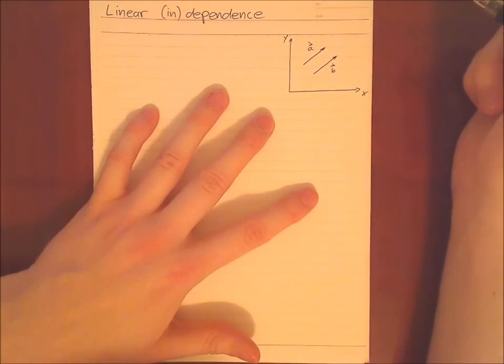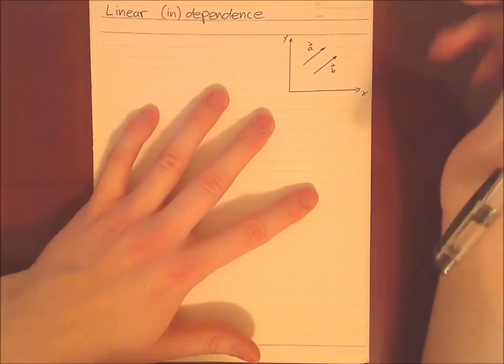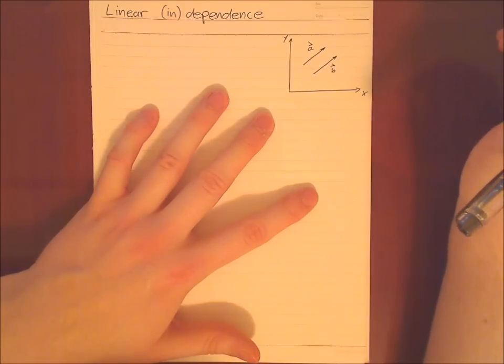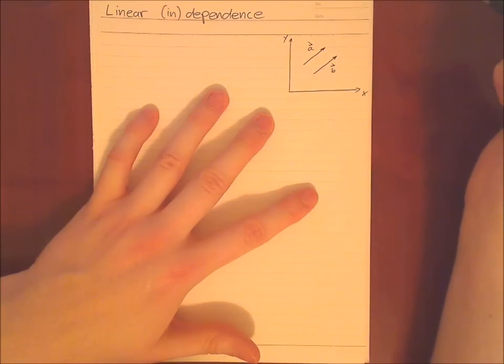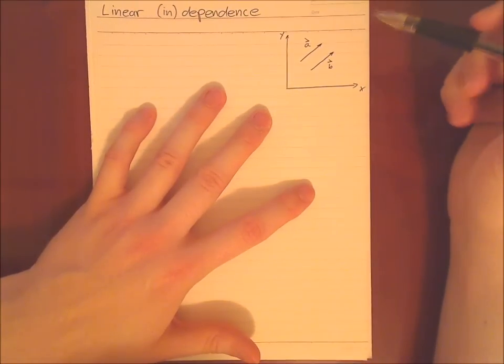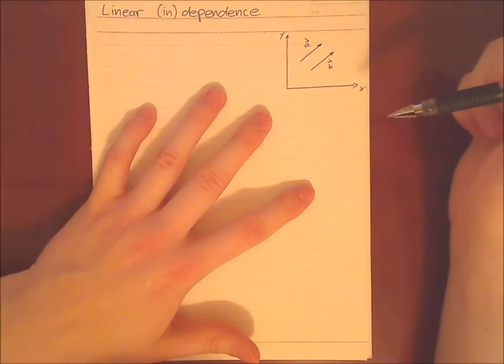And it's important to know that there are two rules, or let's say it's one rule, and it says in a two-dimensional coordinate system we can have a maximum of two linear independent vectors. In a three-dimensional coordinate system we can have a maximum of three linear independent vectors, and so on. And this is important because we'll see it later in the calculation.